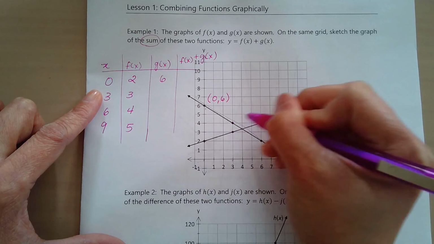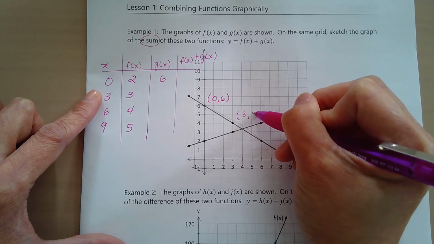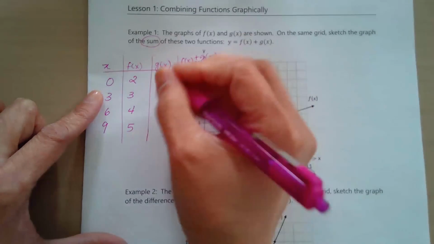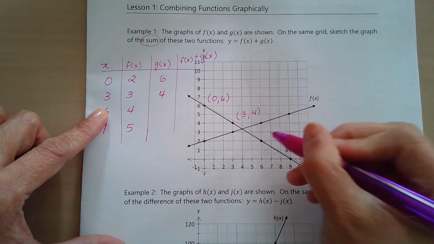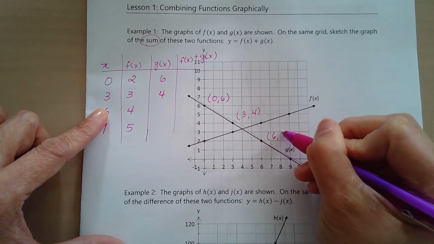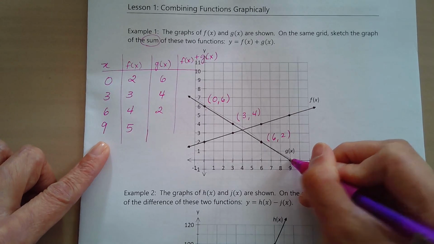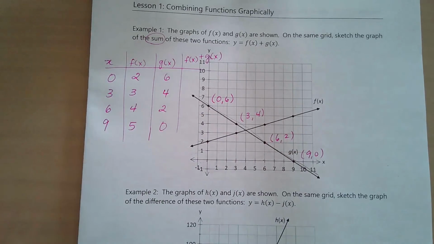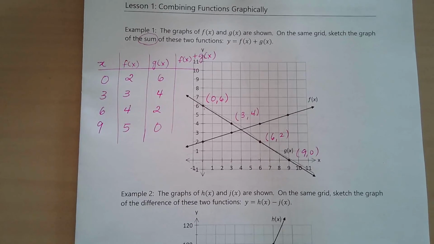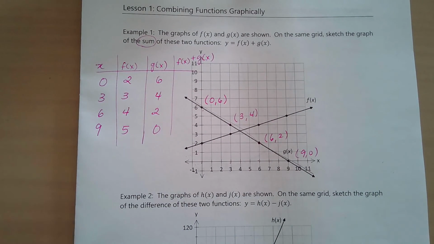What's this point? 3, 4. When x is 3, this is 4. What's this one? 6, comma 2. So 6 is x, 2 for y, and the last one is 9, 0. Okay, go ahead and add both f of x and g of x and start plotting the points. See where the points go.